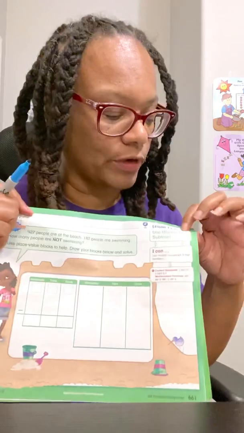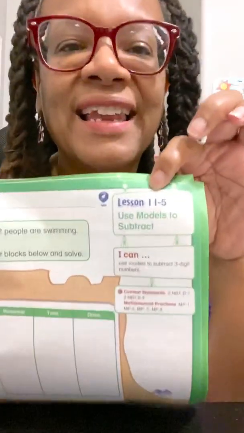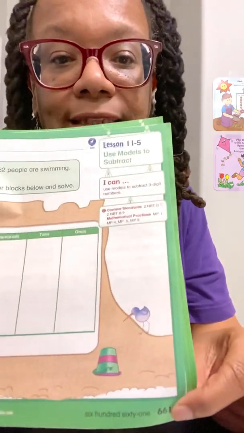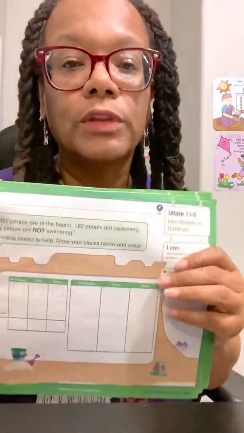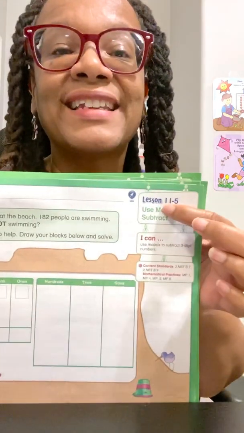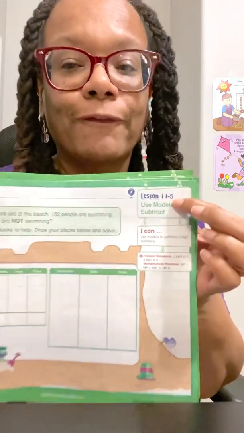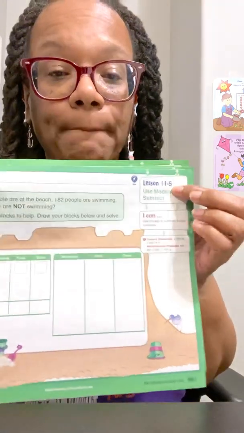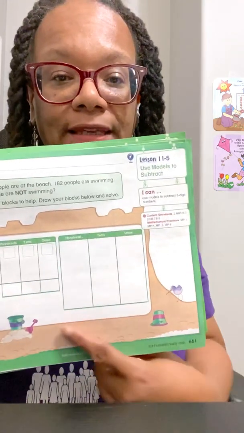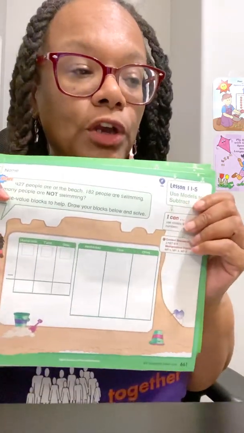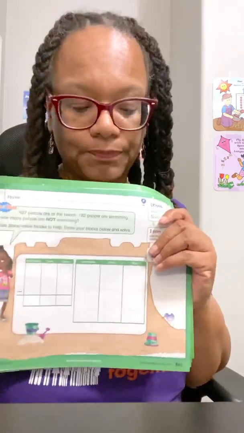Today's lesson is going to be lesson 11-5, which is page 661. Now, on your checklist, it says we're skipping lesson 11-4 for now. We're going to work on it next week. But today I want to explain this. We're going to see how to regroup using blocks.